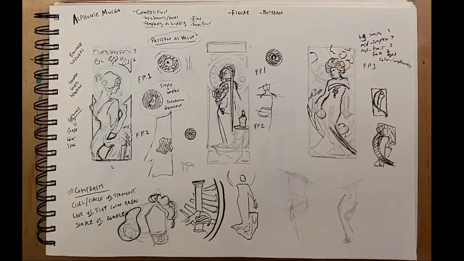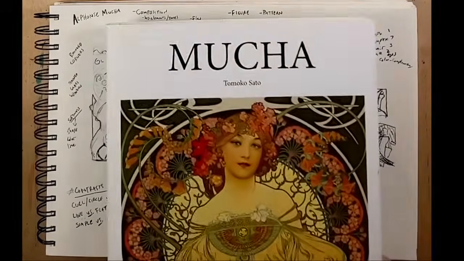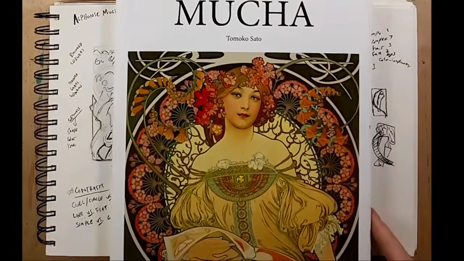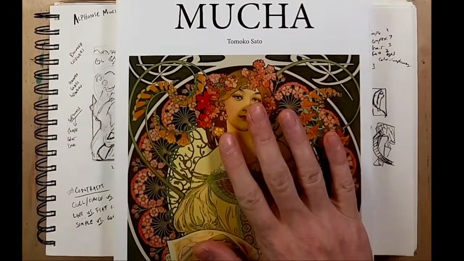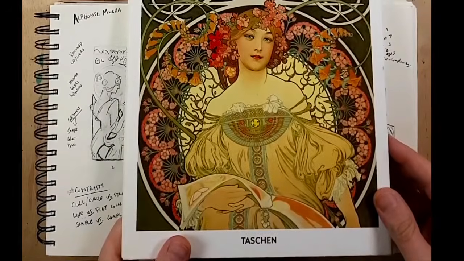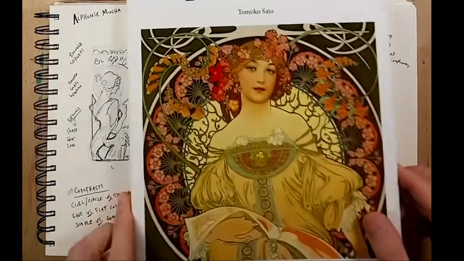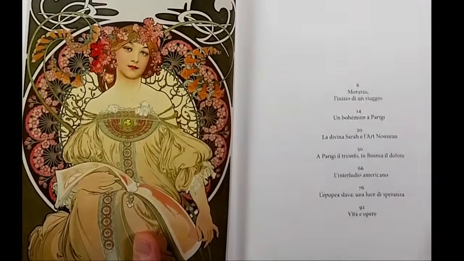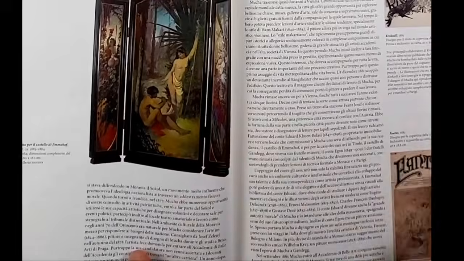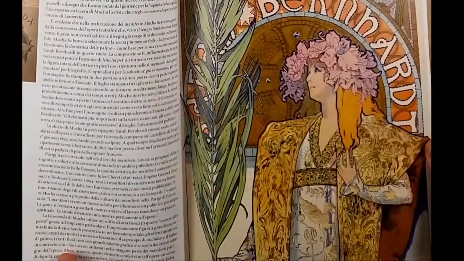I also want to say that coincidentally, right after doing this Mucha study, I was in Prague, and the Mucha Museum is in Prague. I highly recommend it if you find yourself there. And then I was in a bookstore and saw this. This is the Taschen Mucha book. It's a thin one and affordable, and just a really good resource. It has beautiful reproductions. Just a side note, I can recommend this book.